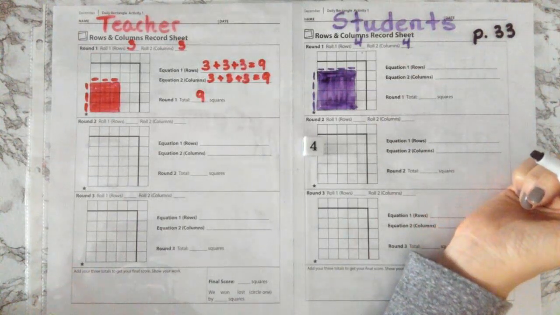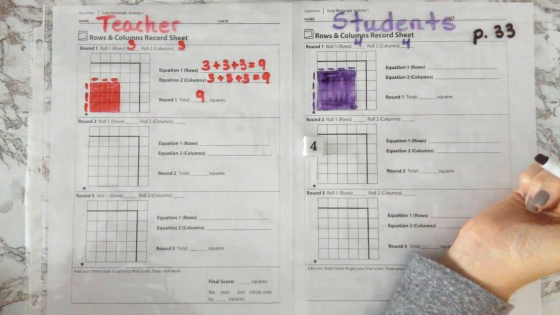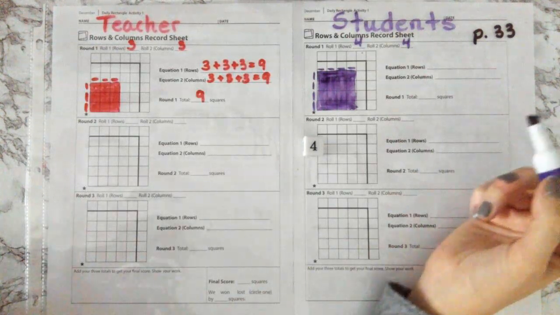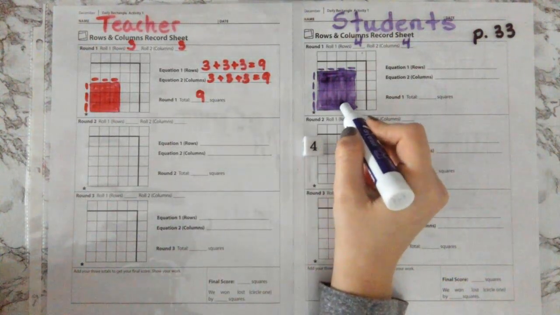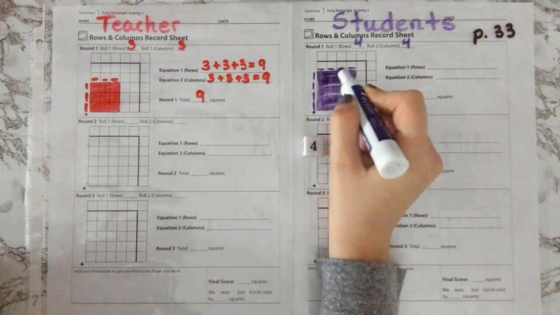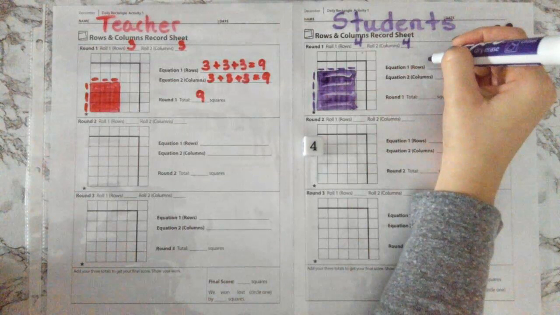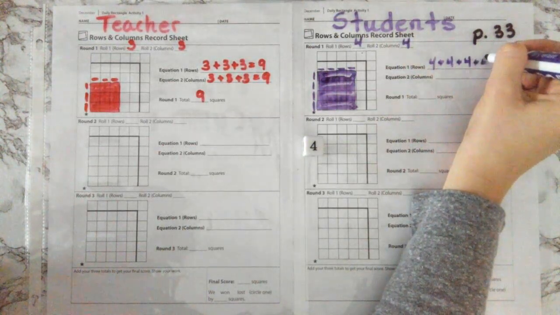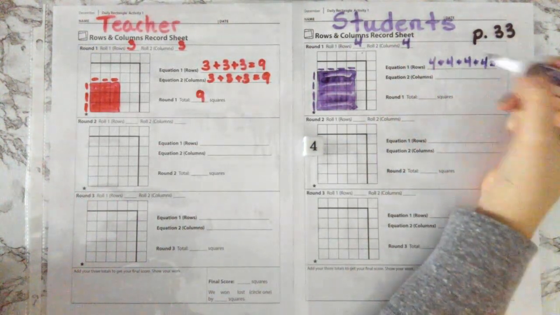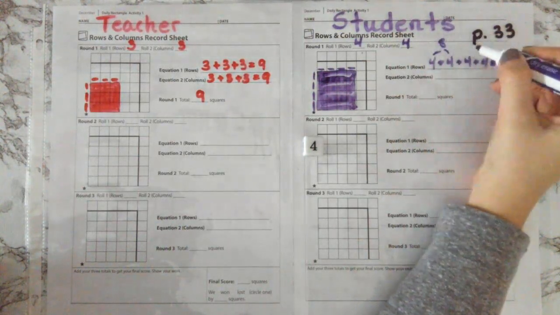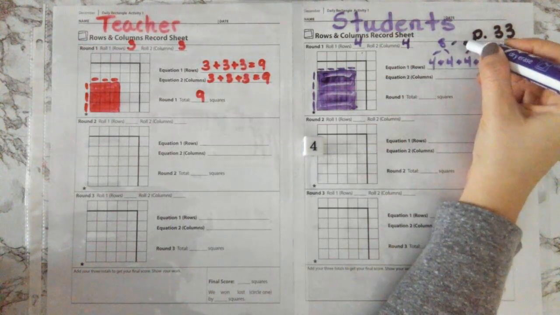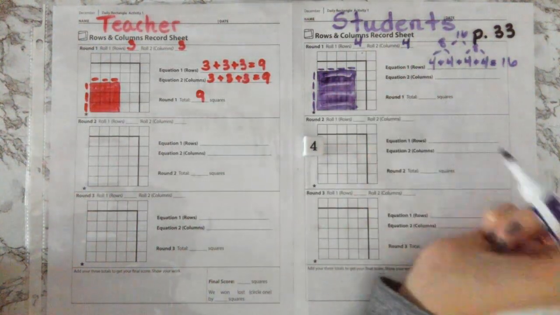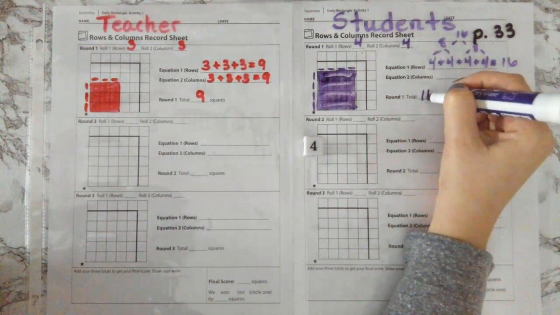How can we write an equation for our rows? I'm thinking about the squares in each row. Show me on your fingers, how many do you see? You should be holding up 4 fingers for 1, 2, 3, 4 squares in each of our 4 rows. Our equation could be 4 plus 4 plus 4 plus 4 equals, well, I know 4 and 4 is a double to equal 8. 4 and 4 is a double to equal 8. 8 and 8 is a double to equal 16. So I know it's 16 squares inside of my array. So I'll write a total of 16.